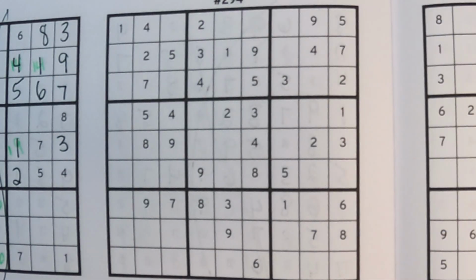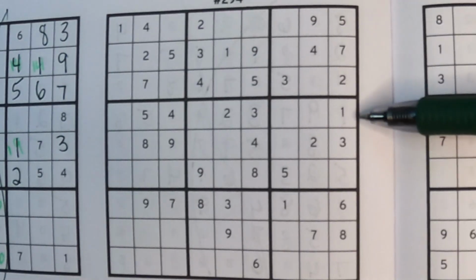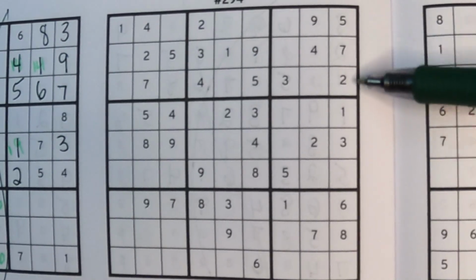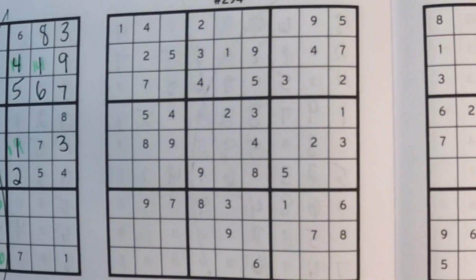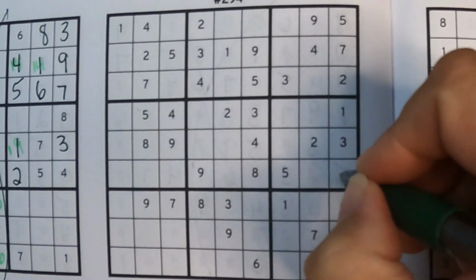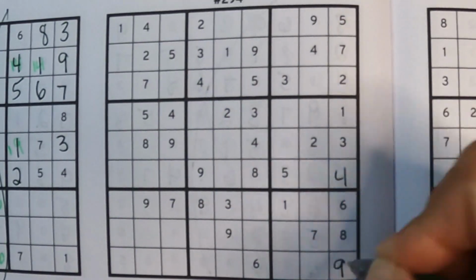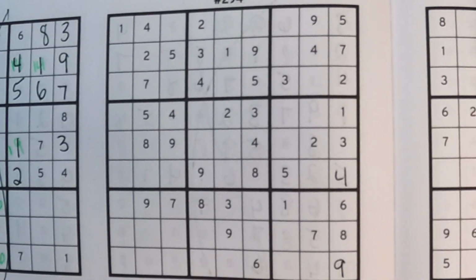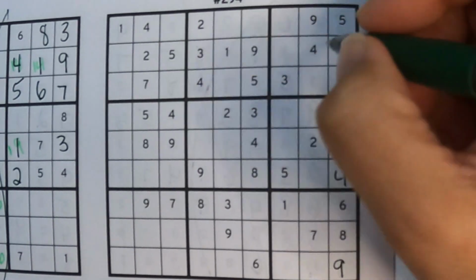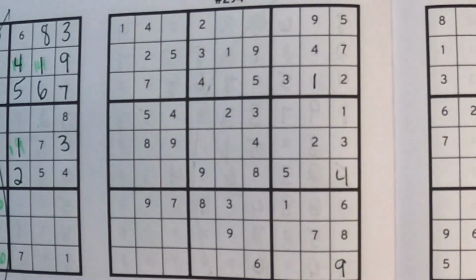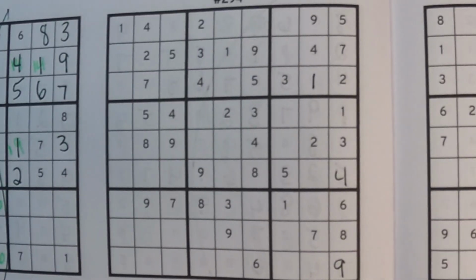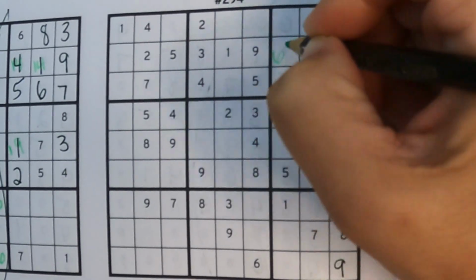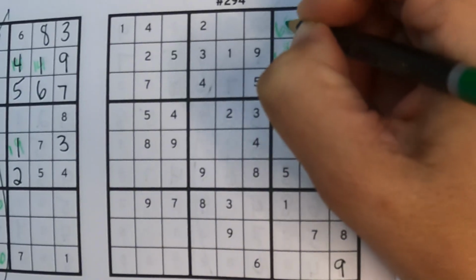Looks like today we're doing puzzle number 294. And if we start with this column, we're missing 4 and 9. We've got a 9 here, so 4, 9. For this box, we're missing 1, 6, and 8. We've got a 1 covering these two boxes, so our 1 must be here, but I don't see any other help. So 6, 8, 6, 8.